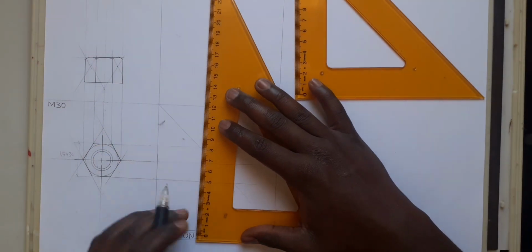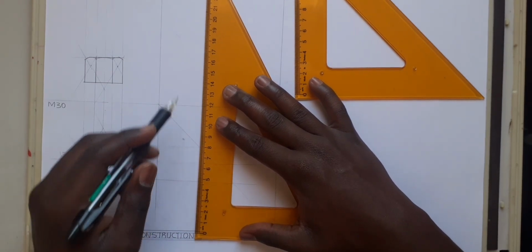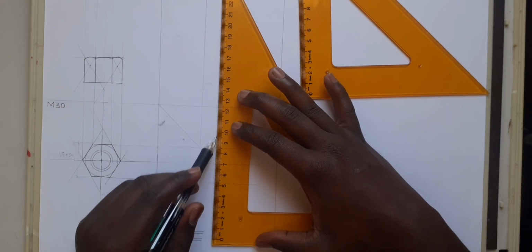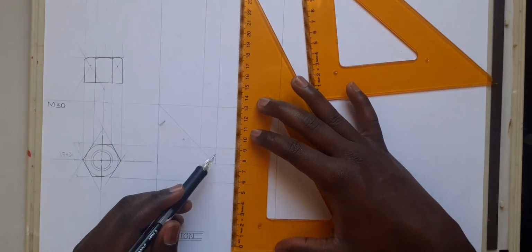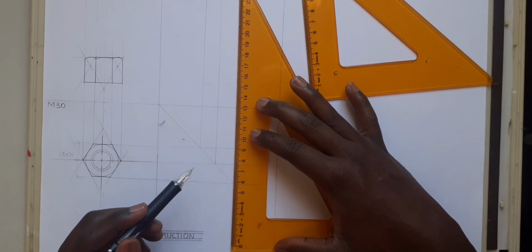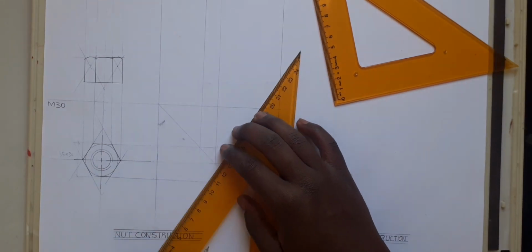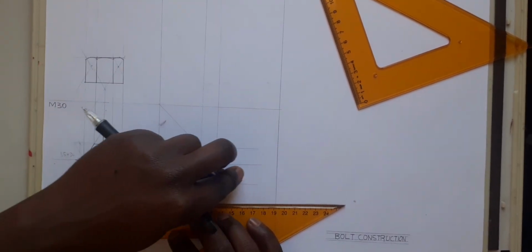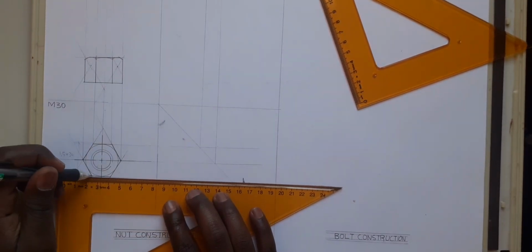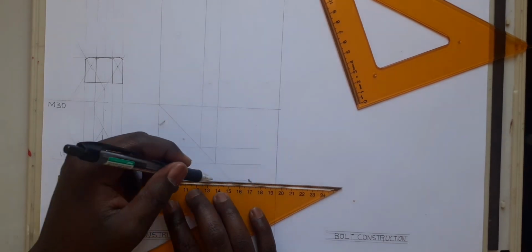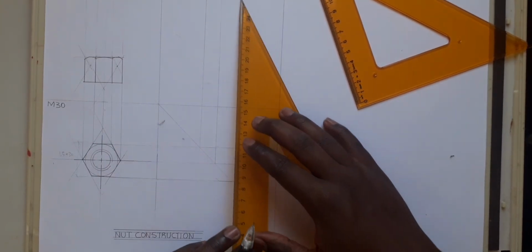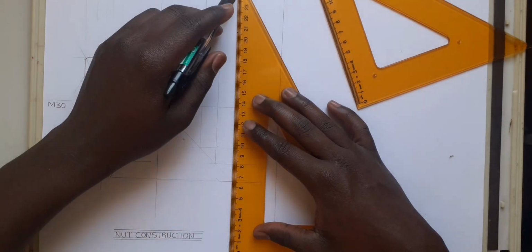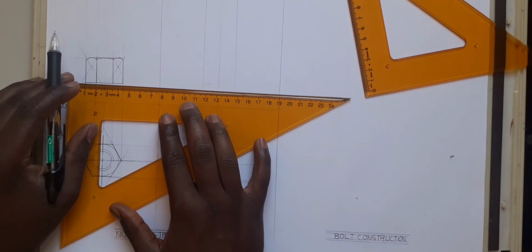Transfer the measurements. This one. And we're gonna need this one too.